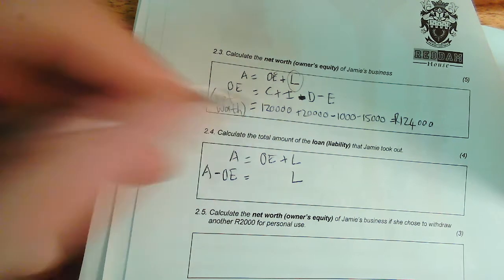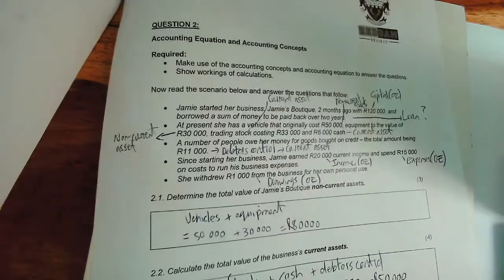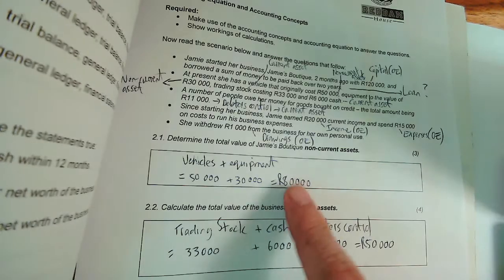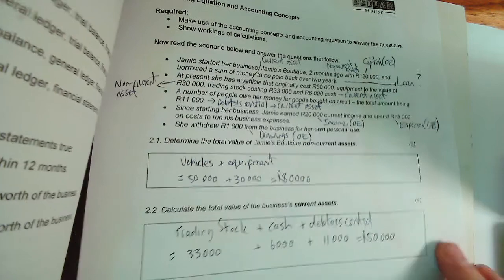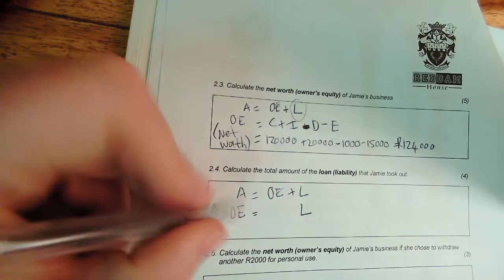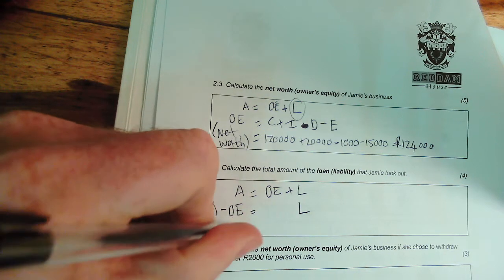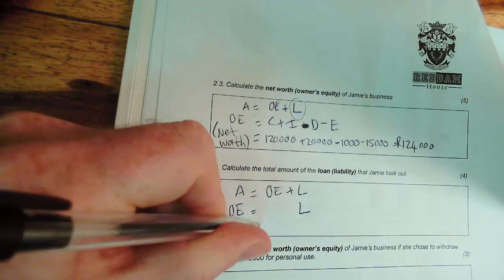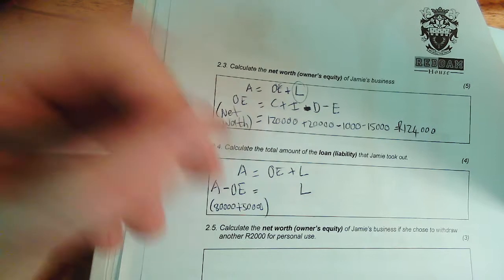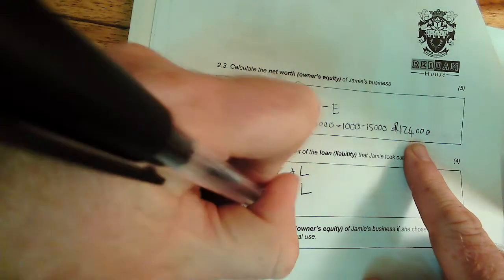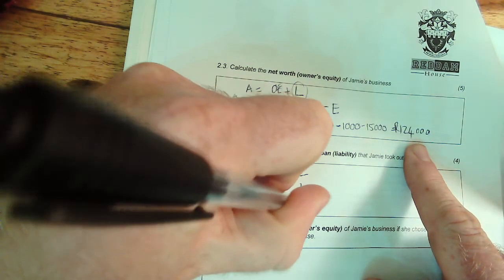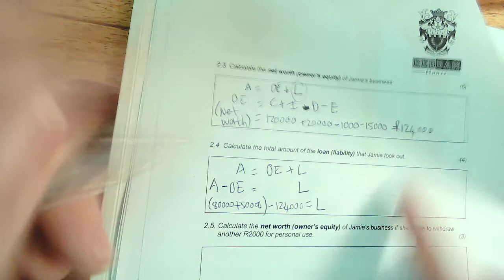So what are your assets? Let's take a look. It's 80,000 Rand, that's non-current assets, plus the 50,000 Rand. So I'm going to say 80,000 Rand plus 50,000 Rand. And then I'm going to minus the 124,000 Rand, and it's going to be equal to the liability.